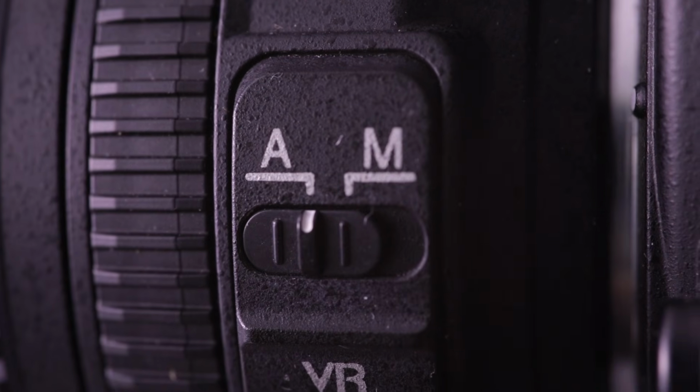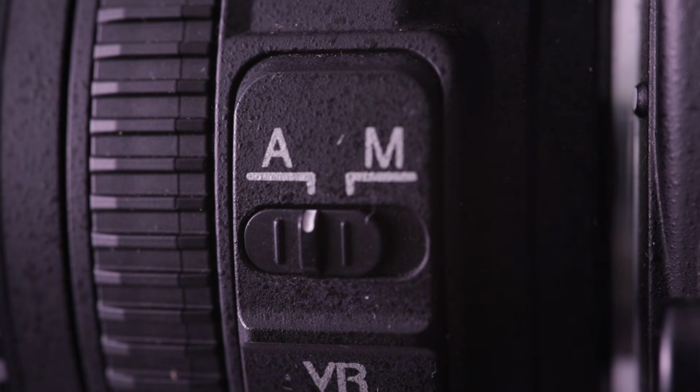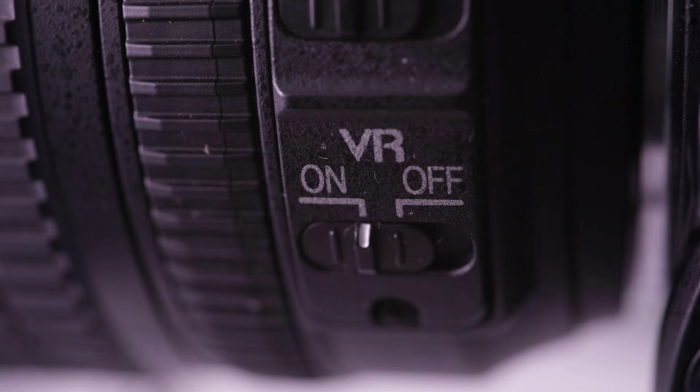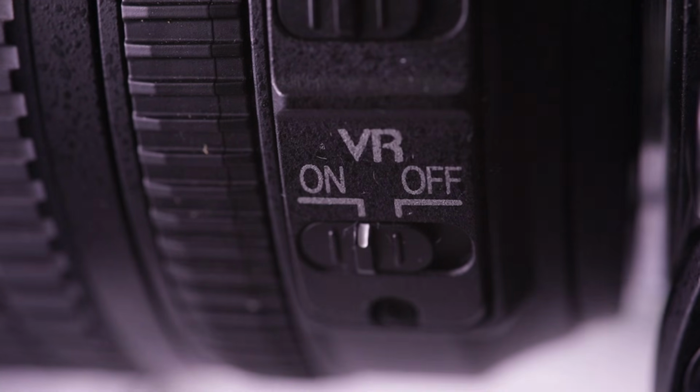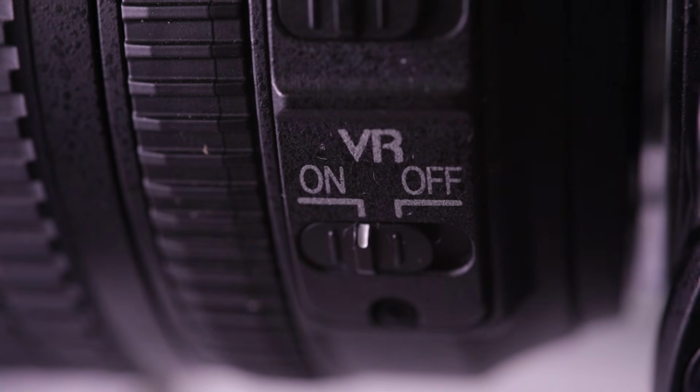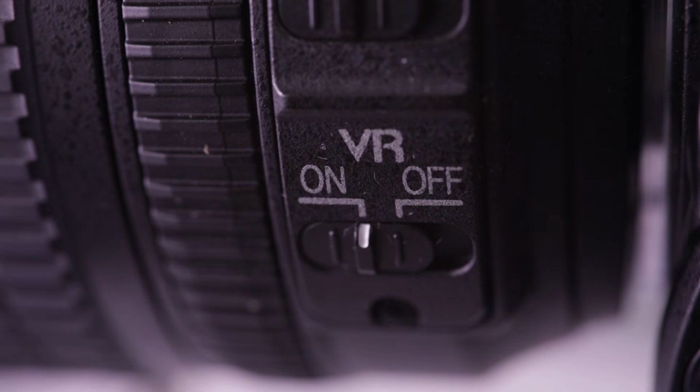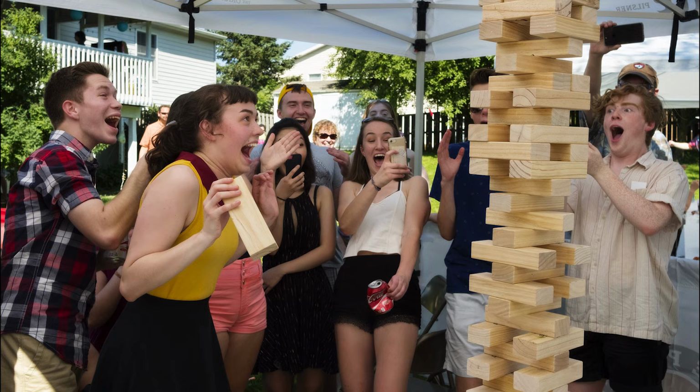Both the camera and lens need to have autofocus turned on. A quick note, that VR button is for vibration reduction, and it can help you hold the camera more steadily when shooting at slow shutter speeds. Most of the time you can leave that on. There are some circumstances that you can read about where it's a good idea to turn it off, but mostly you can leave the VR switch on as well.